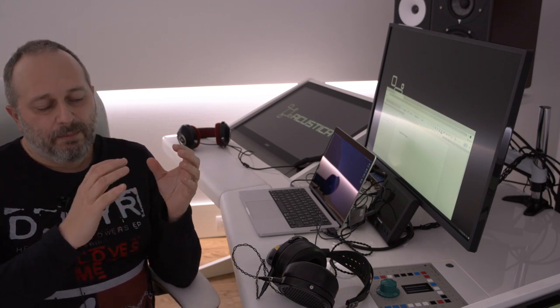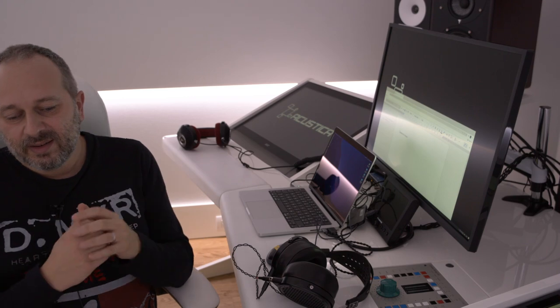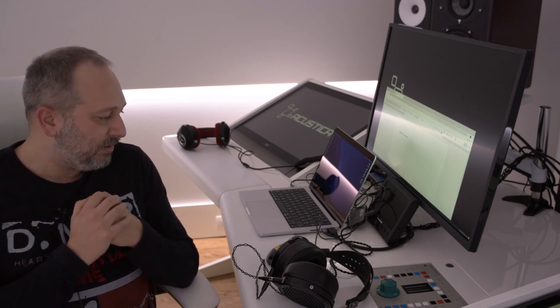So basically, they are using a different way for translating music, especially binaural audio.